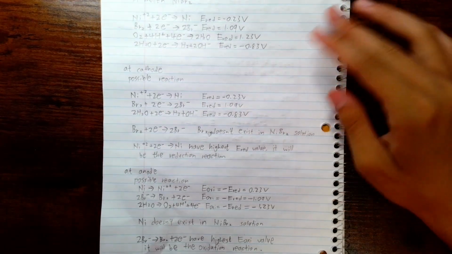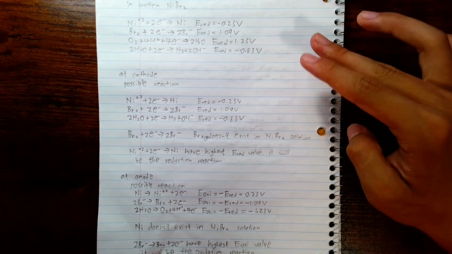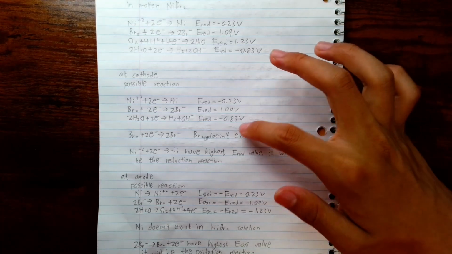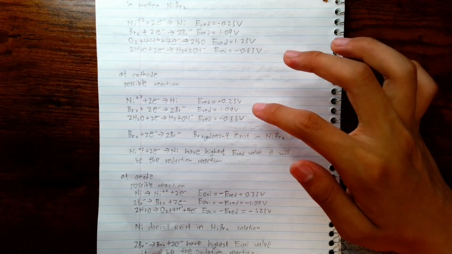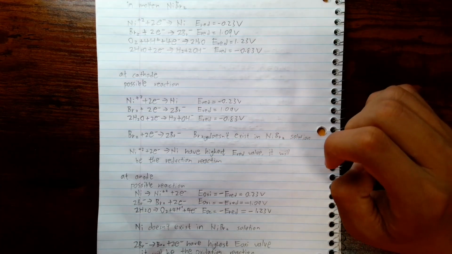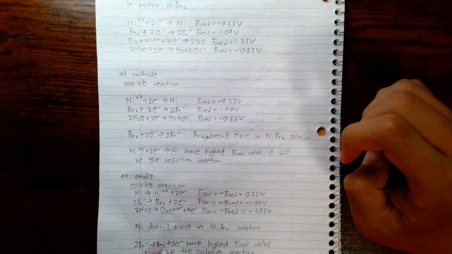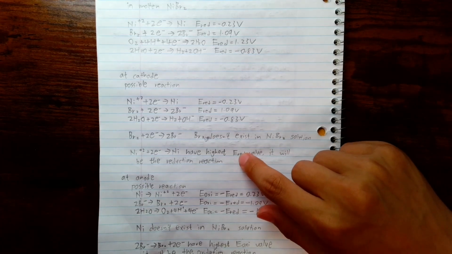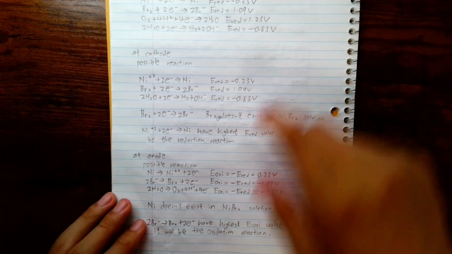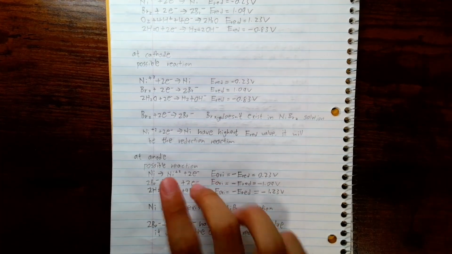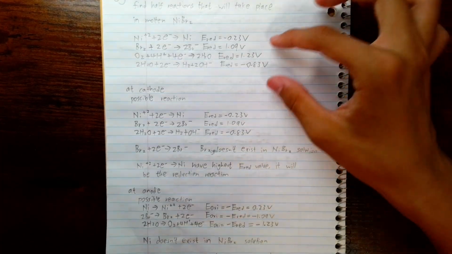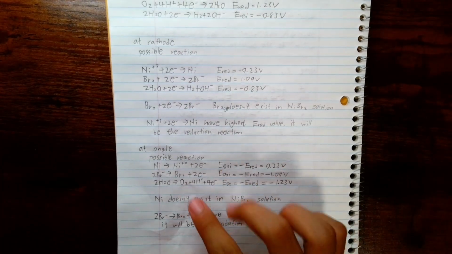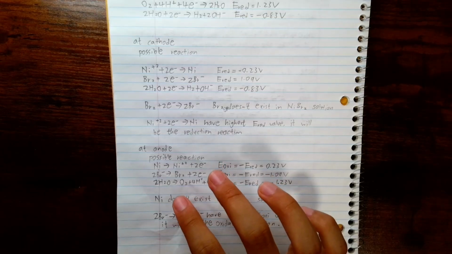We use the same procedure, except now we just figure out the reactions on our own. We cross out the impossible reactions where the substance doesn't exist in the solution, and then we pick the one with the highest potential. Now we just flip the side of the reaction. Notice that they are all reductions. Now I flipped some of them, and then they become oxidation reactions.